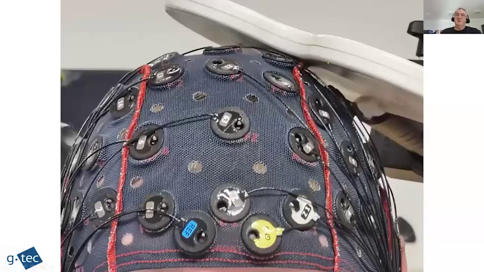And you can see that we can actually come very close to the head, just like with passive electrodes. The small difference between these electrodes and passive electrodes is that they have some electronic circuit in them, which pre-amplifies the signal, and that would actually speed up the preparation time, which is important.